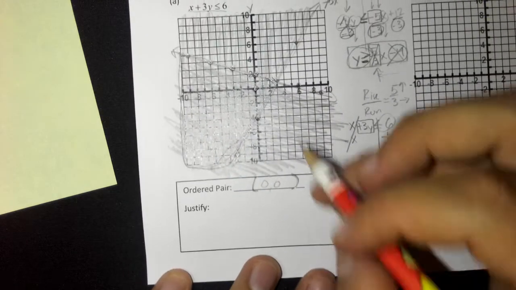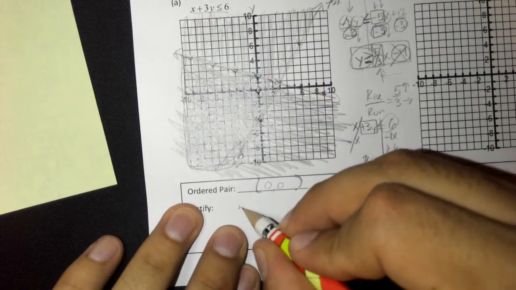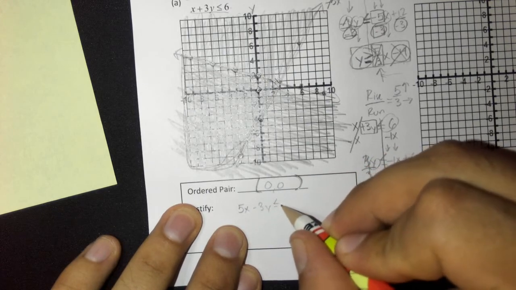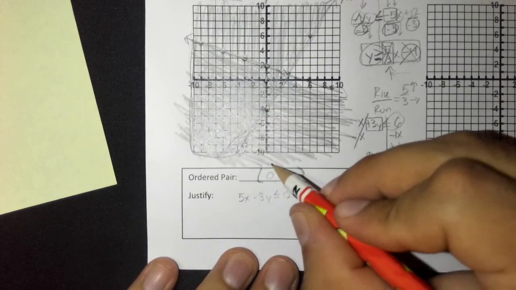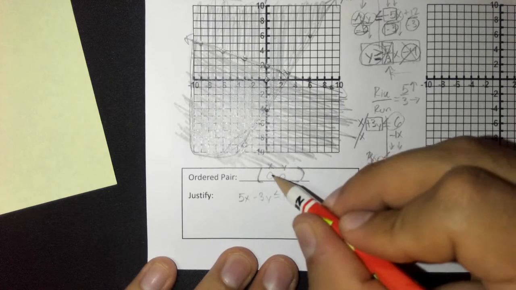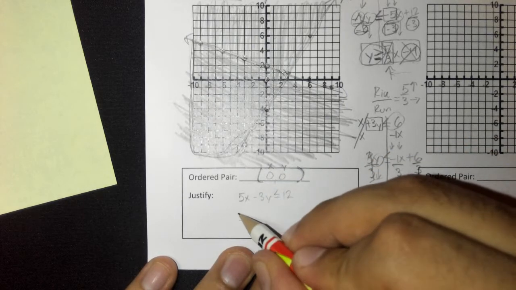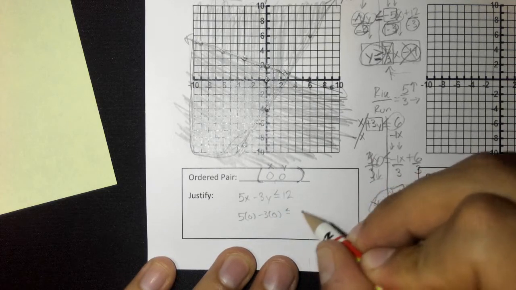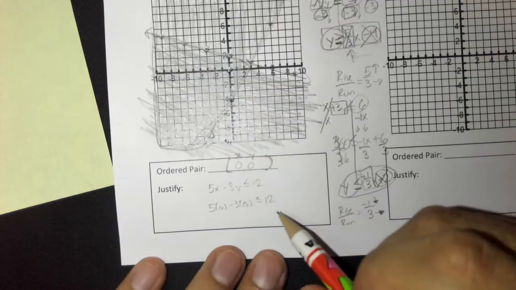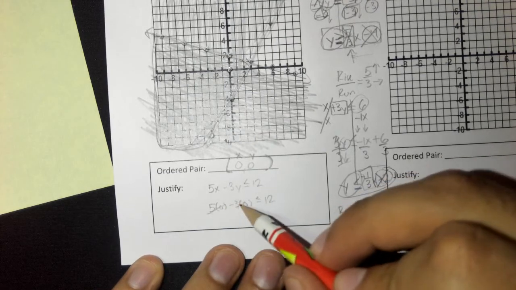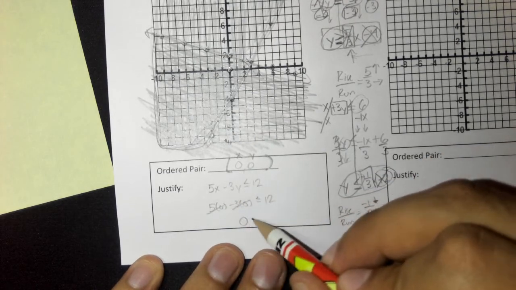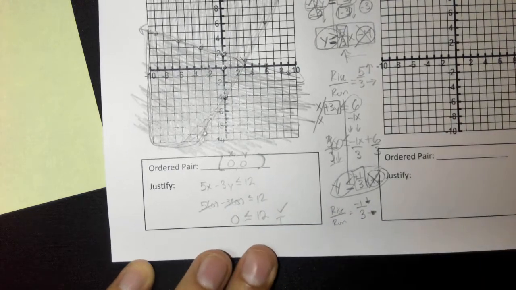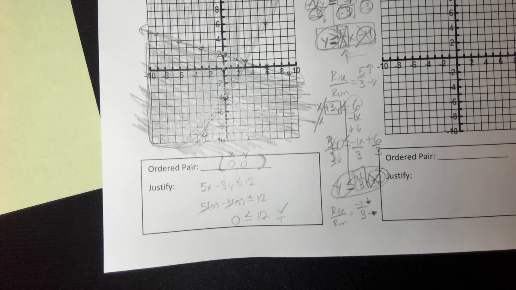So for example, for that first equation, my x value is 0, my y value is 0. So really all I do is plug in the zeros in there. So 5 times 0 minus 3 times 0 less than or equal to 12. And then you check to see if it's true or false. So 5 times 0 is going to give me 0. Negative 3 times 0 is going to give me 0. So really I have 0 less than or equal to 12, which is in fact a true statement. All right, so that's how you would go through and check.